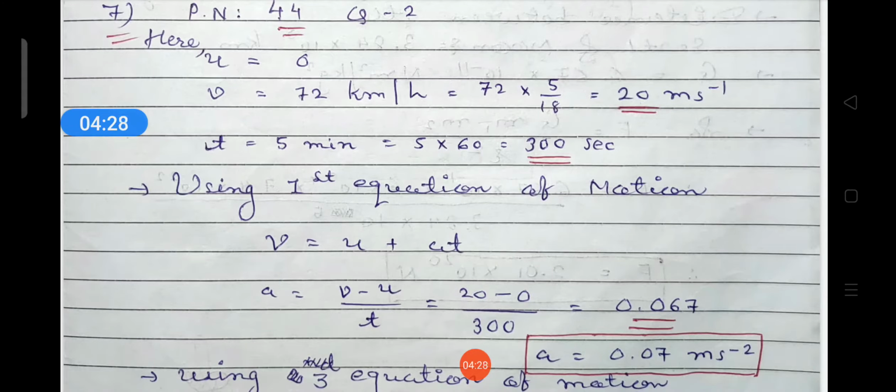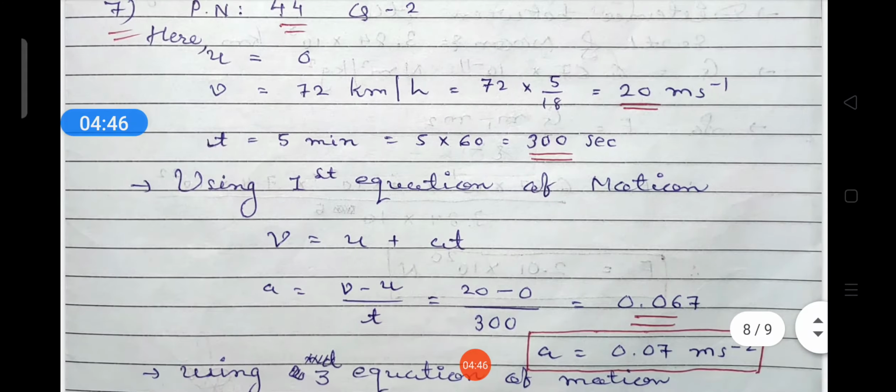We need to convert into meter per second, which we did in the previous sum. Here u is equal to 0 because the beginning velocity is 0, and the final velocity is 72 km per hour.